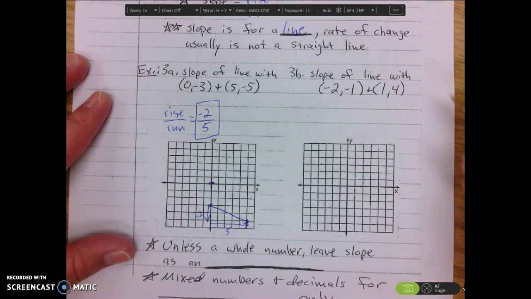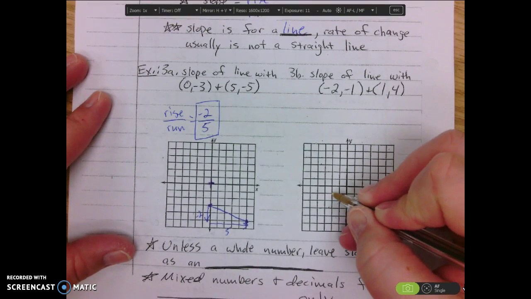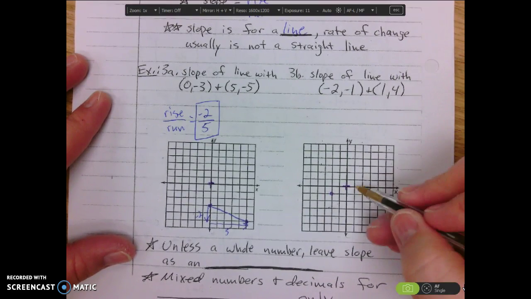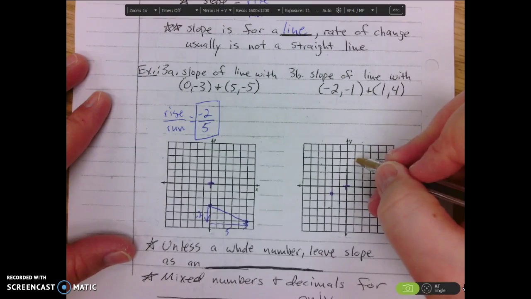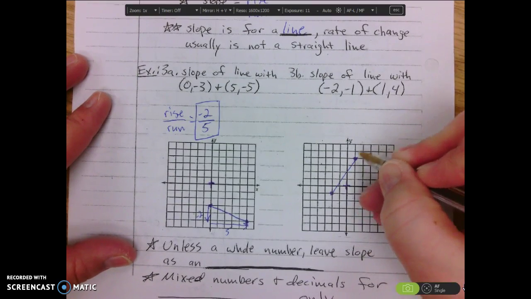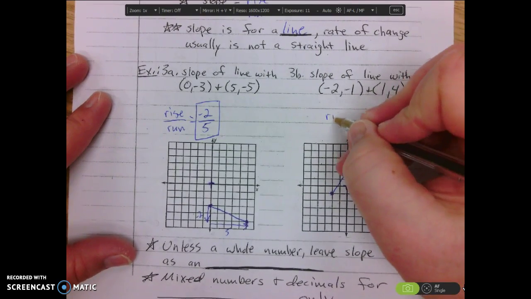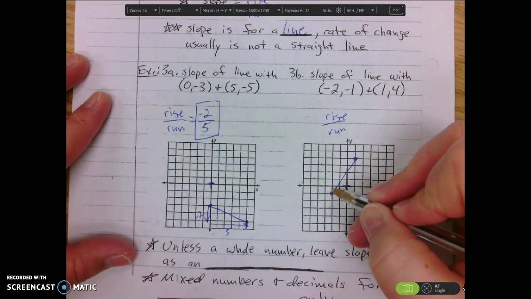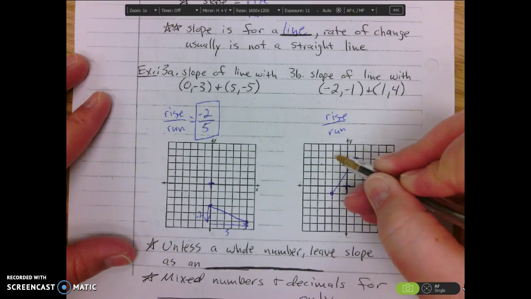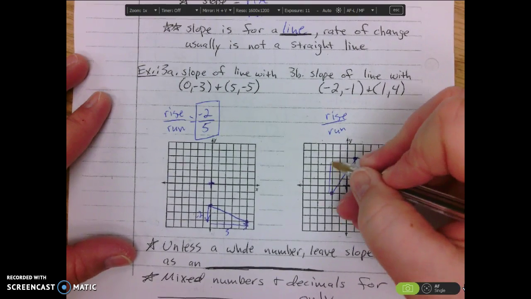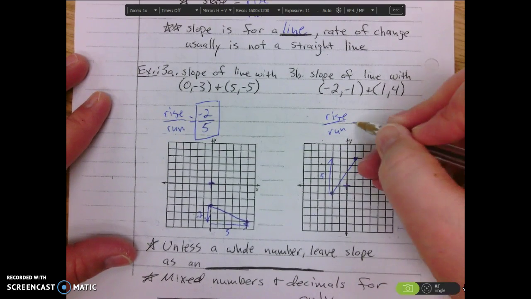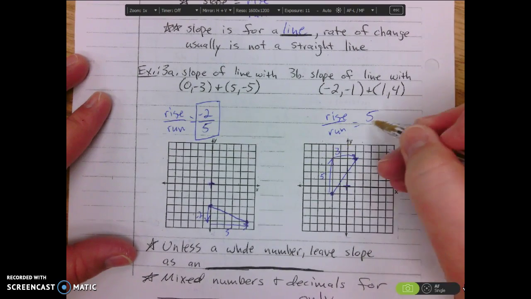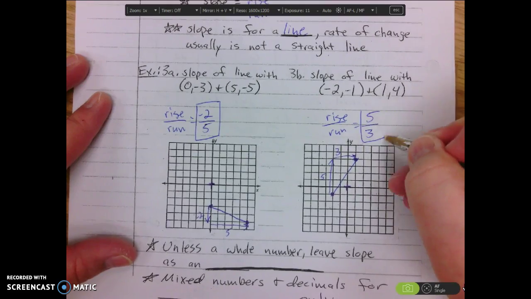Okay. The next one, negative 2, negative 1. Negative 2, negative 1 would be right there. 1, 4. 1, 2, 3, 4 would be right there. Oh no, the slope of this line. So again, rise over run. So how far up does it go? It goes up 1, 2, 3, 4, 5 units. So that's a positive 5. The run, it goes over to the right 3 units. So that's a positive run. So my slope is 5/3.